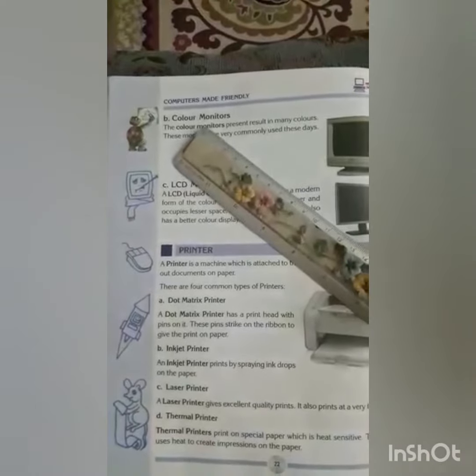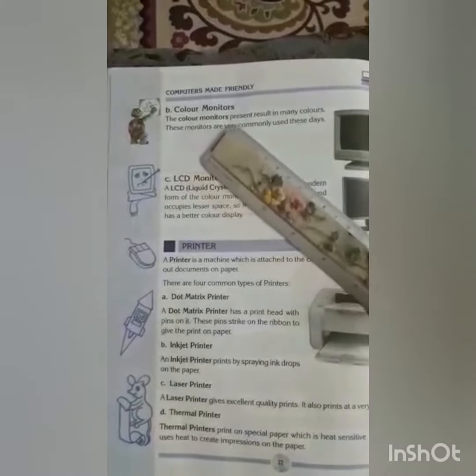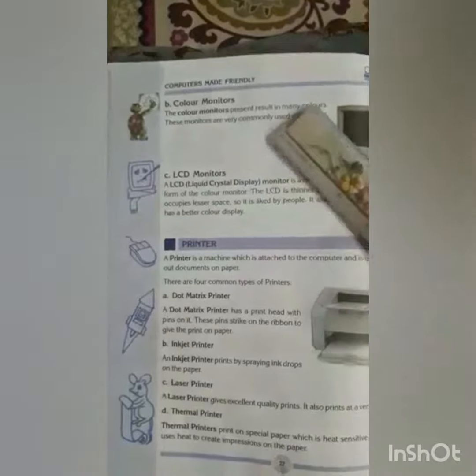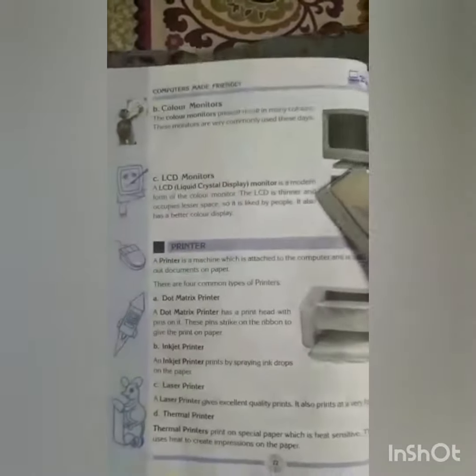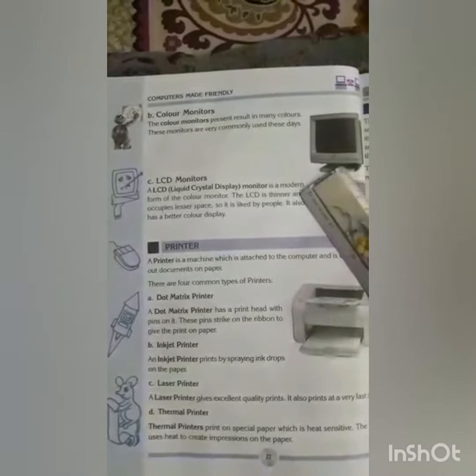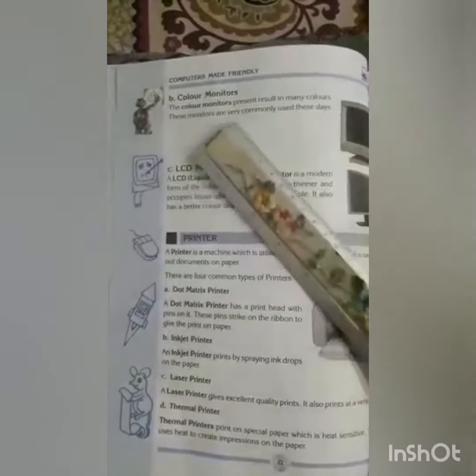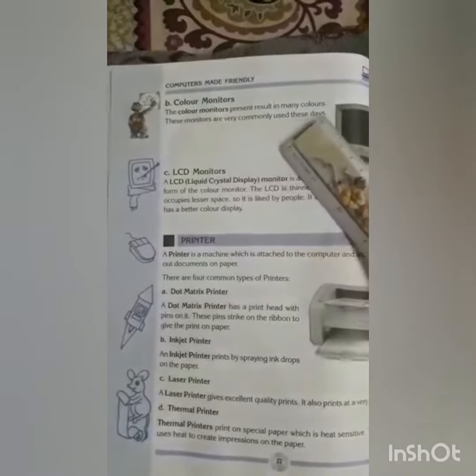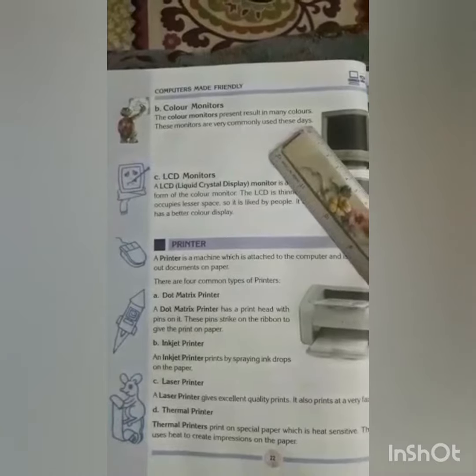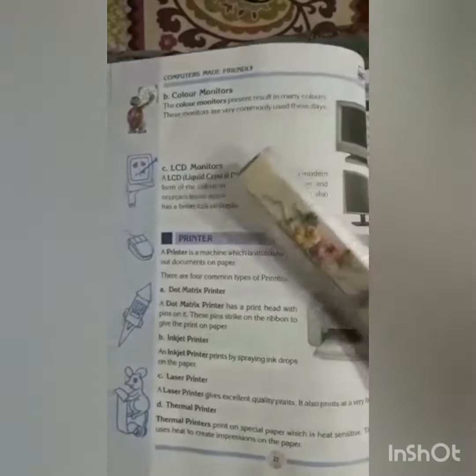Second type of monitor is color monitor. The color monitors present results in many colors. As you all know, color monitors present the result or output in many colors. These monitors are very commonly used these days. So these are the monitors which are very commonly used nowadays.